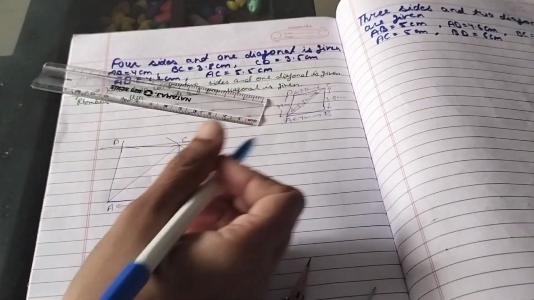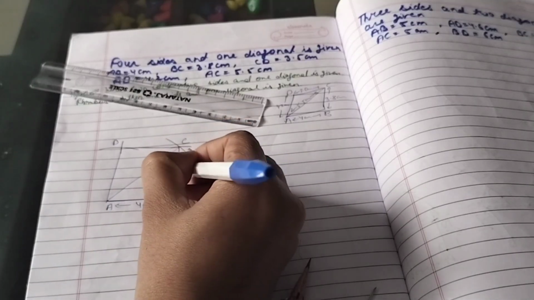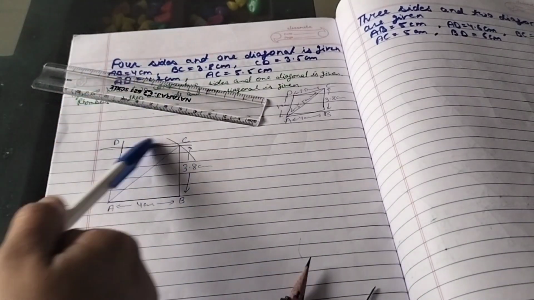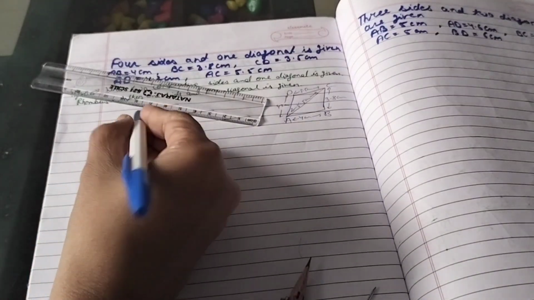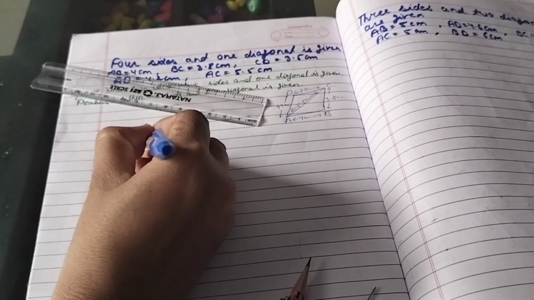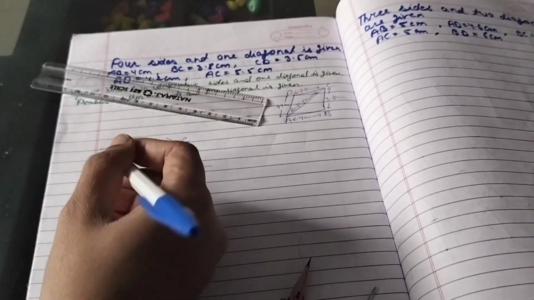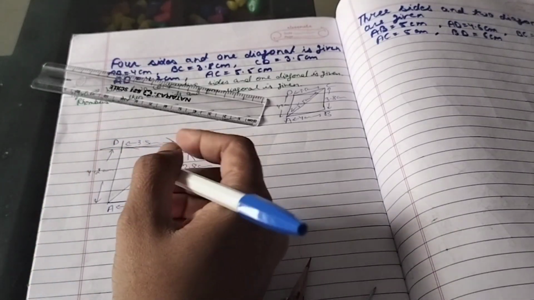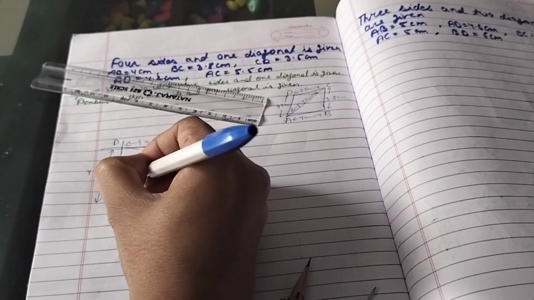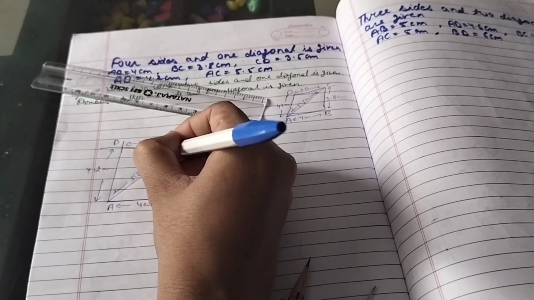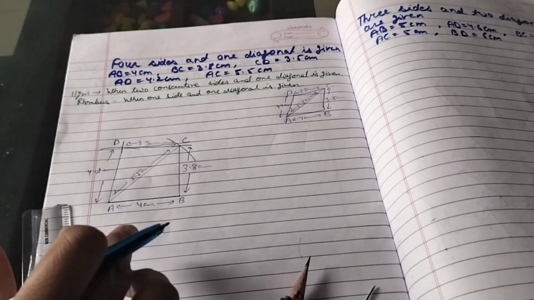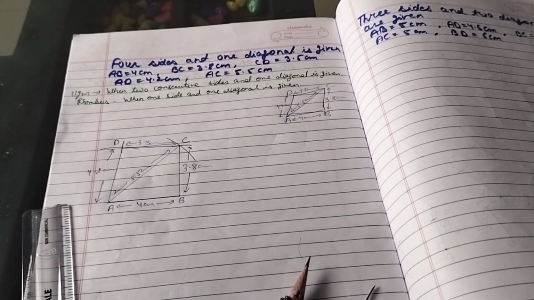Now over here BC was 3.8, so we will mention over here that this is 3.8 centimeter. Whatsoever is given to us, we will mention it over here. C to D is 3.5 centimeter. A to D is 4.2 centimeter. And A to C is 5.5 centimeter. So this is the required quadrilateral ABCD when your 4 sides and 1 diagonal are given to you.